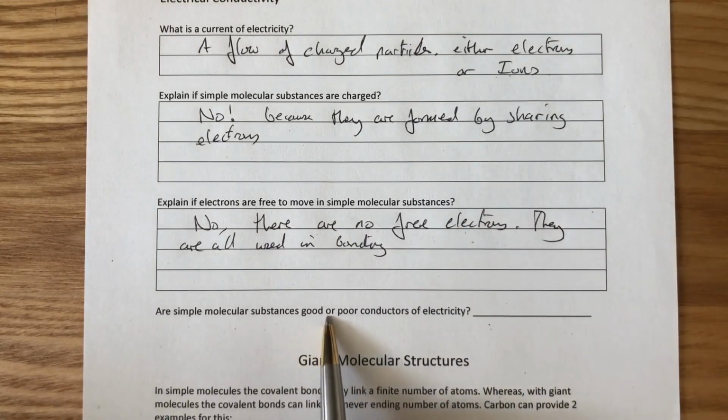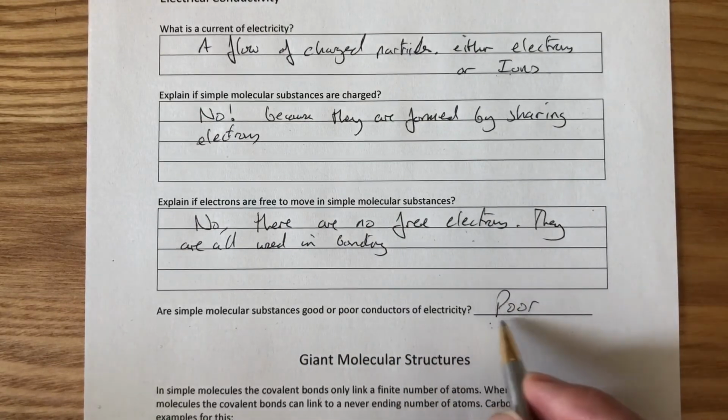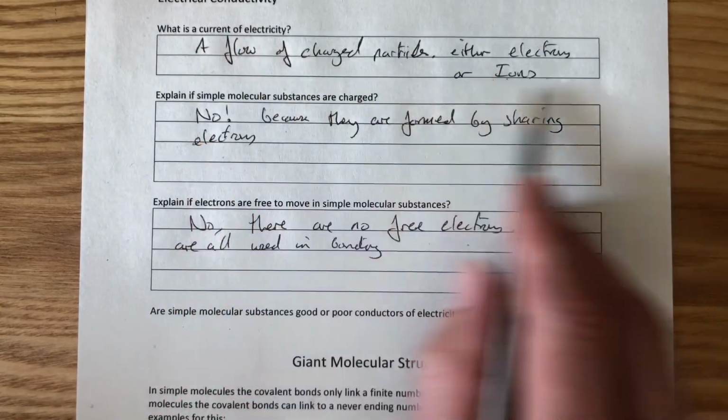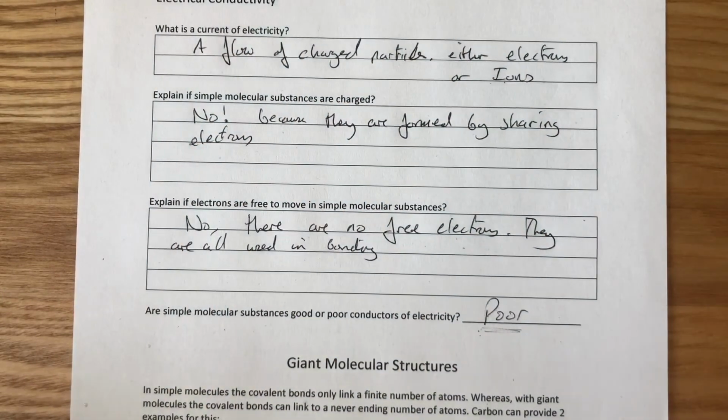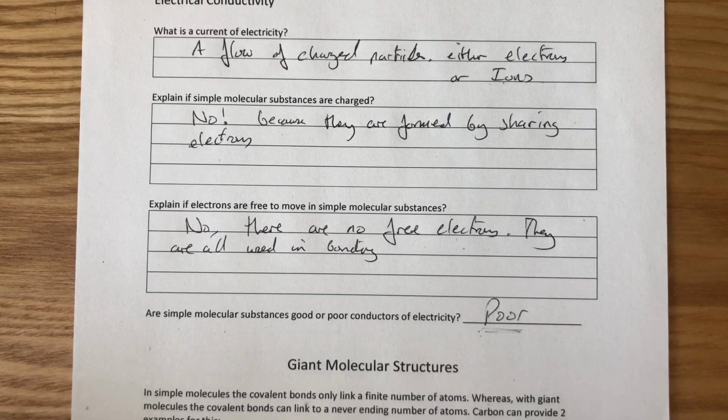So are simple molecular substances good or poor conductors of electricity? Answer: poor, because they have nothing that can carry the charge of electricity. There's nothing that means a current can flow. And those are the properties of simple molecular substances.